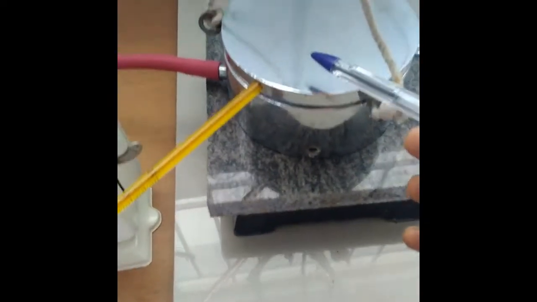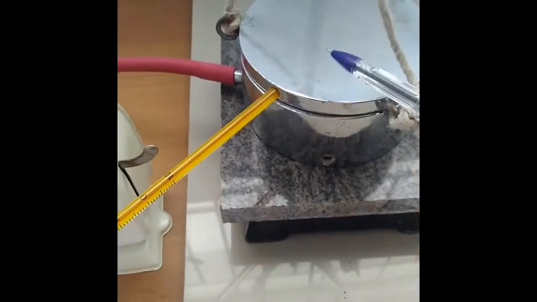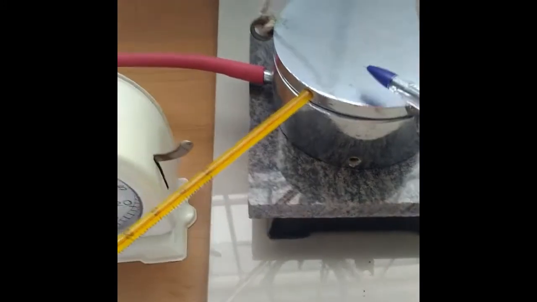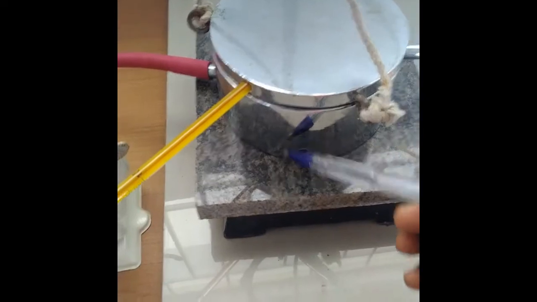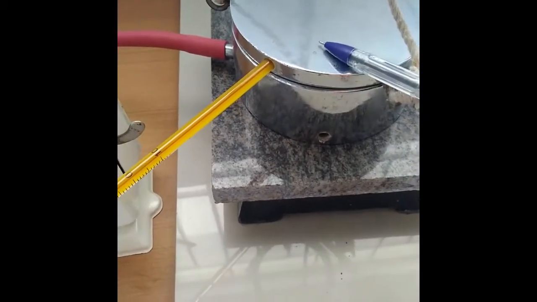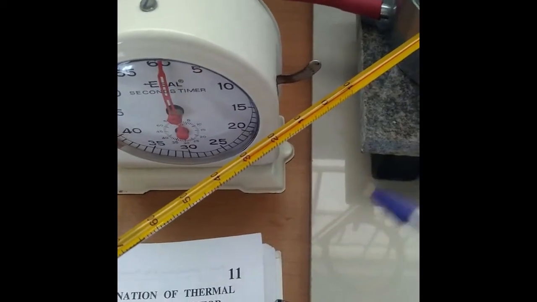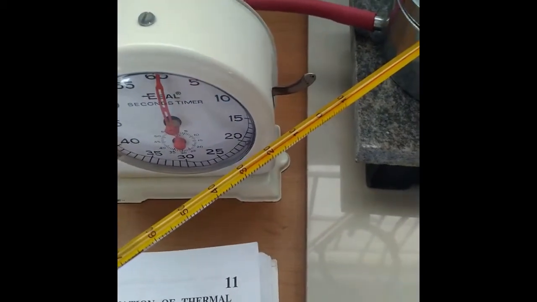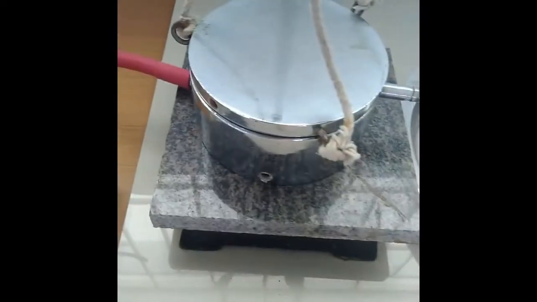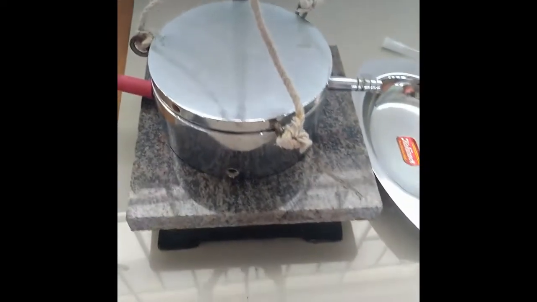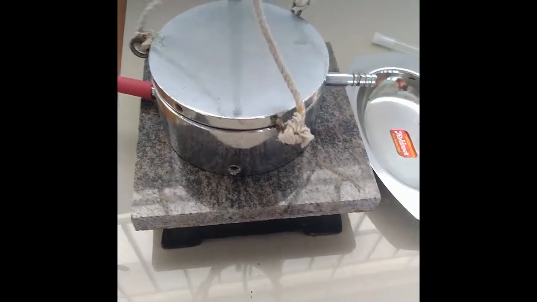Say, for example, the steady state temperature of the lees disk is 72 degrees Celsius. You allow your lees disk to be in direct contact with the steam chamber until it reaches 82 degrees Celsius. That is theta 2 plus 10 degrees Celsius. After the disk reaches 82 degrees Celsius, you remove the thermometer, switch off the induction stove, and hang this lees disk in air.